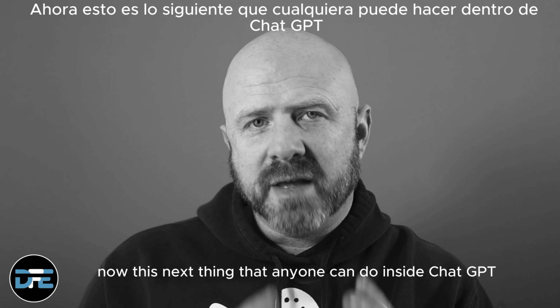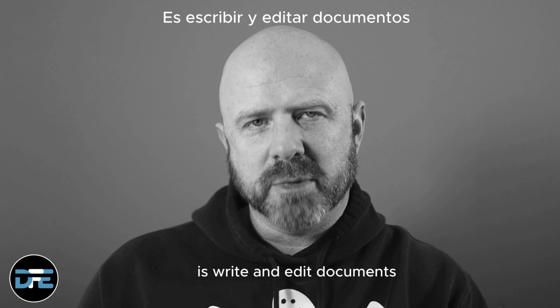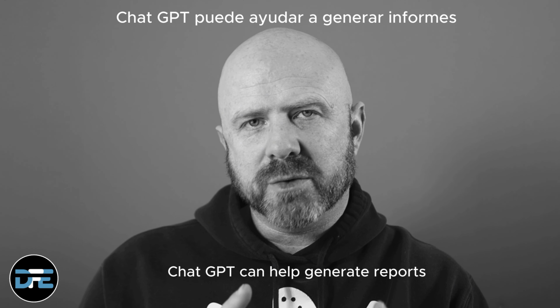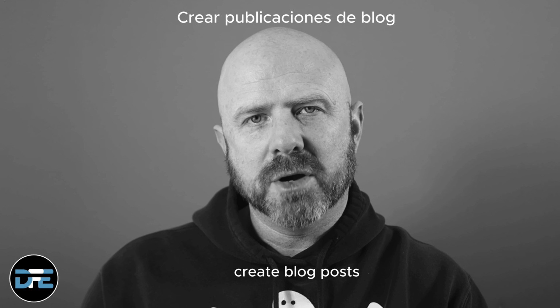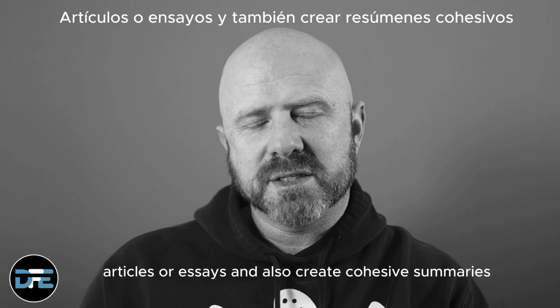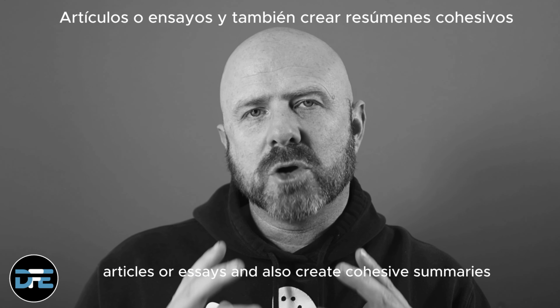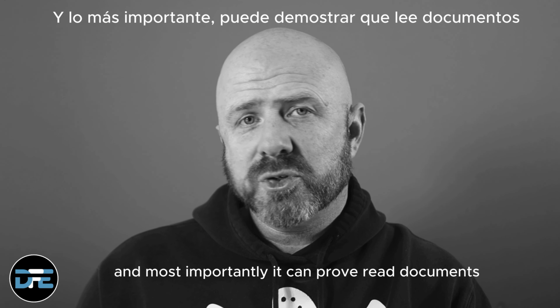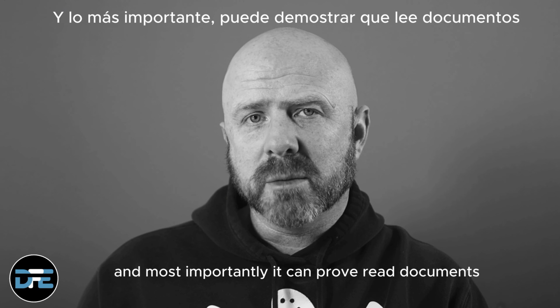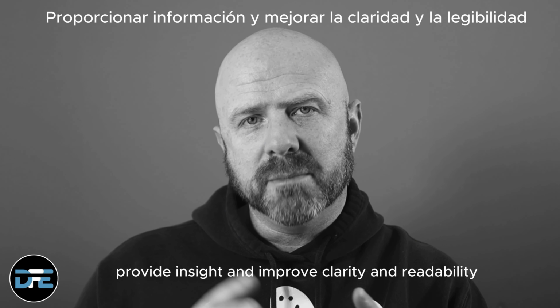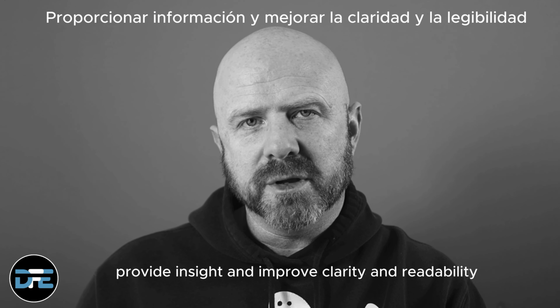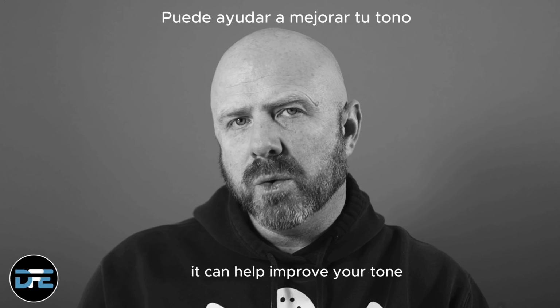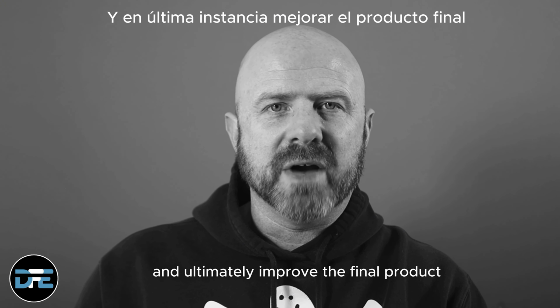Now the next thing that anyone can do inside ChatGPT is write and edit documents. ChatGPT can help generate reports, create blog posts, articles or essays, and also create cohesive summaries. And most importantly, it can proofread documents, provide insight, and improve clarity and readability. It can help improve your tone and ultimately improve the final product.